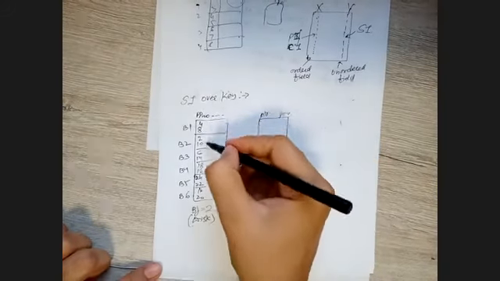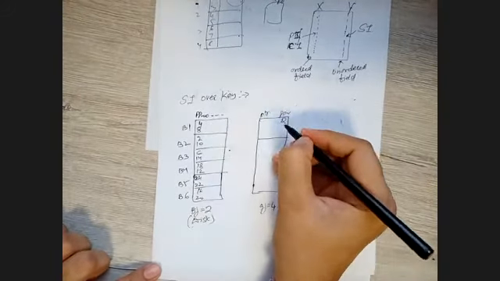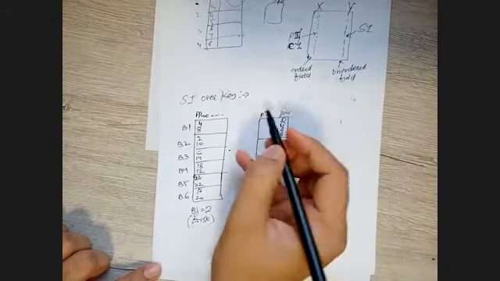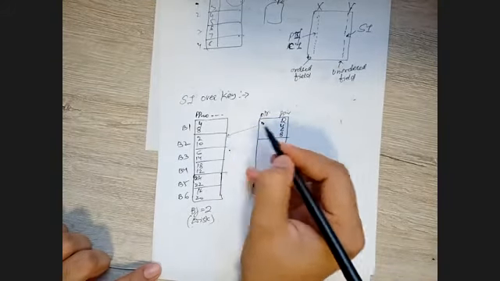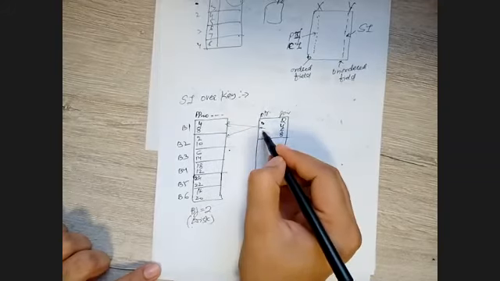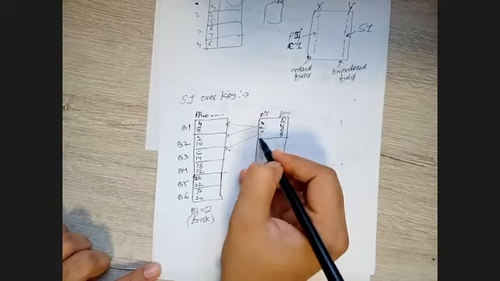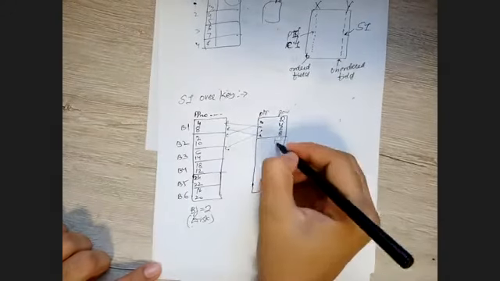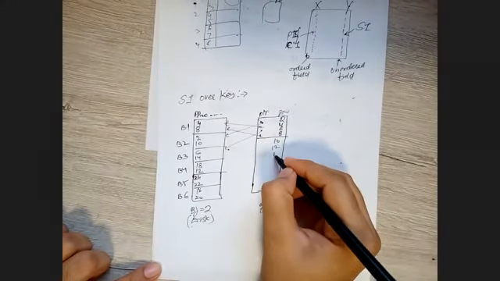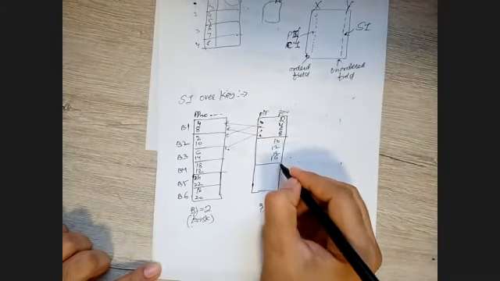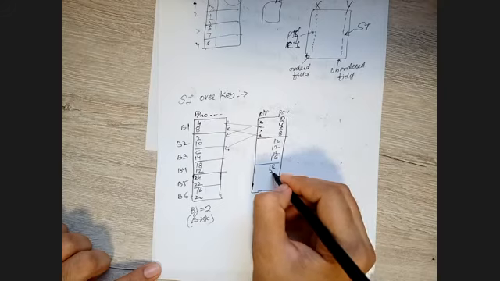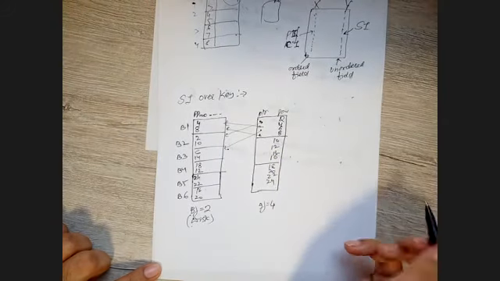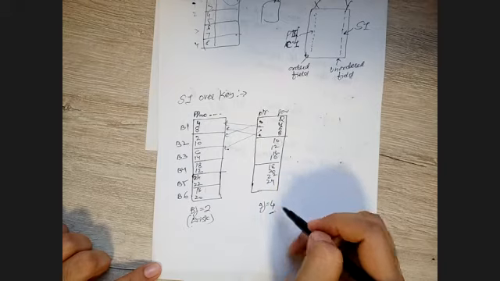So let's say we have 2, then 4, 6 and 8. 2 is present here, 4 here, 6 here, and 8 again here. Then we have 10, 12, 14, 16, and so on, 18, 20, 22, then 24 in this way. So the block factor is 4 over here.